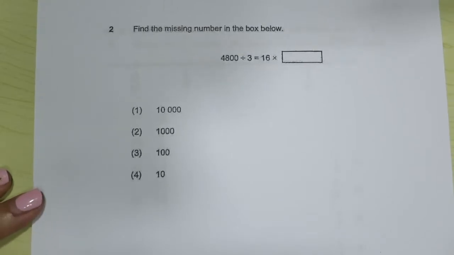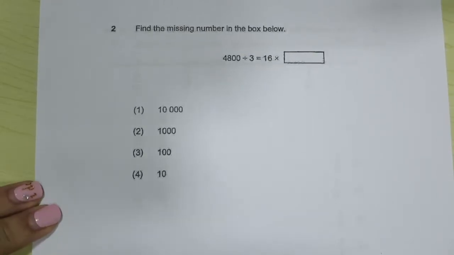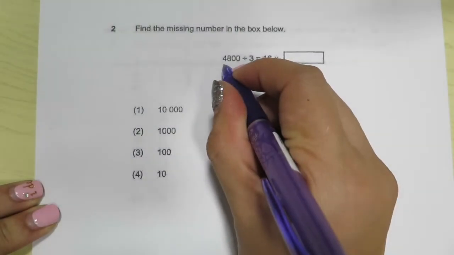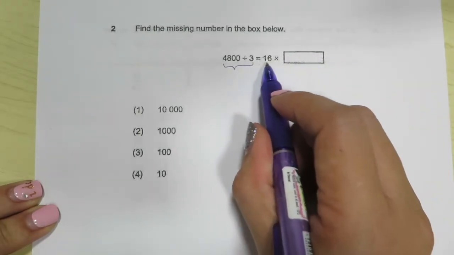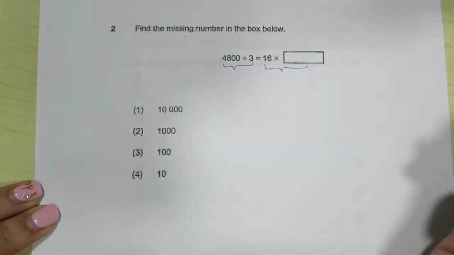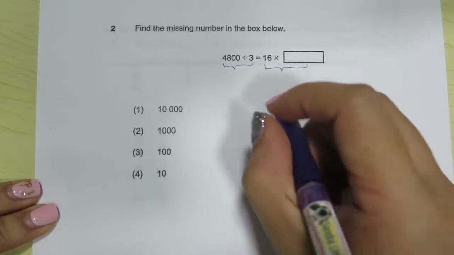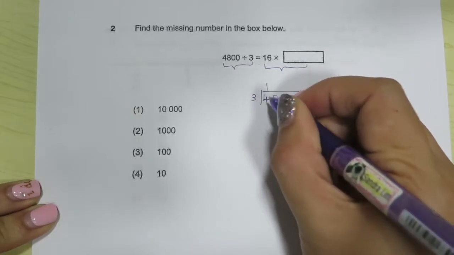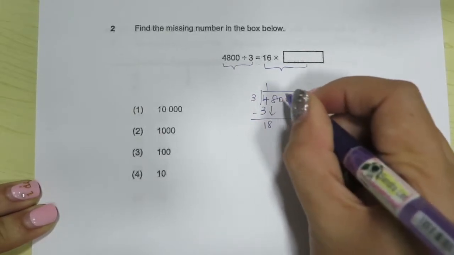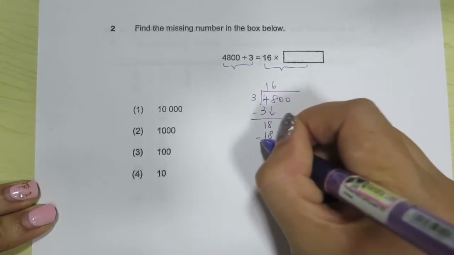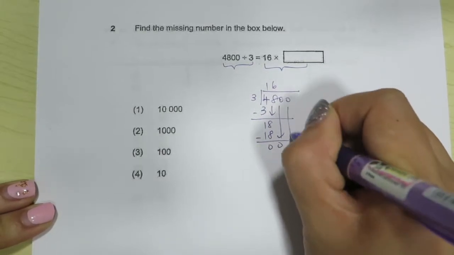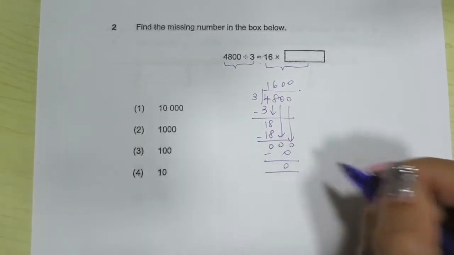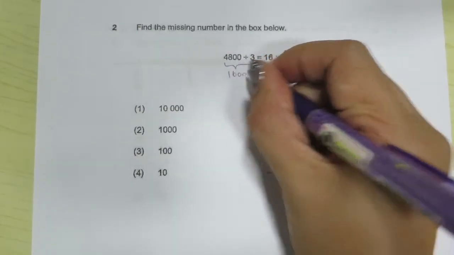Question 2. Find the missing number in the box. Now this is an equation. Equation means whatever's on the left must be equal to whatever's on the right. So now we can solve for what's on the left. So 4800 divided by 3. 1, 3, bring down 8. So 6 times 3, 18. Minus. So then 0 and 0, everything is just 0. So on the left side is 1600.